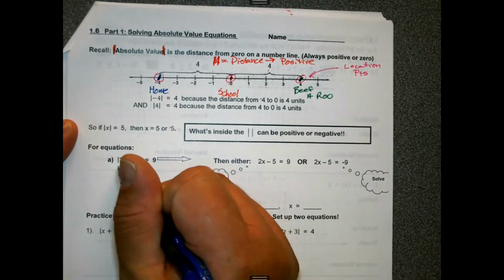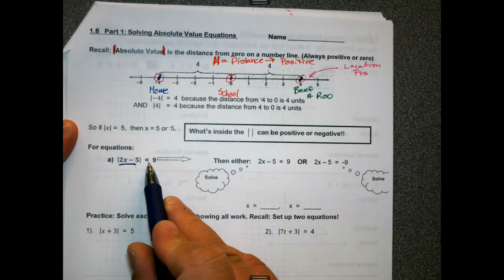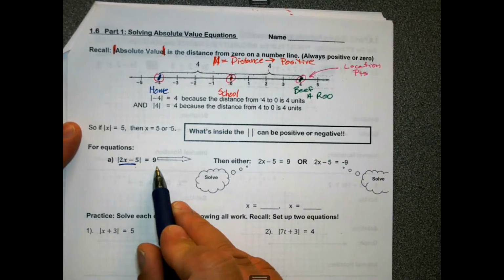That's why, whenever you see an absolute value equation, you have to consider both scenarios.